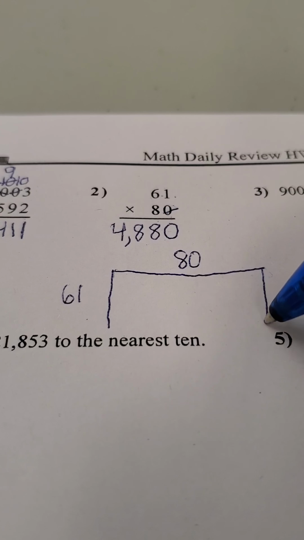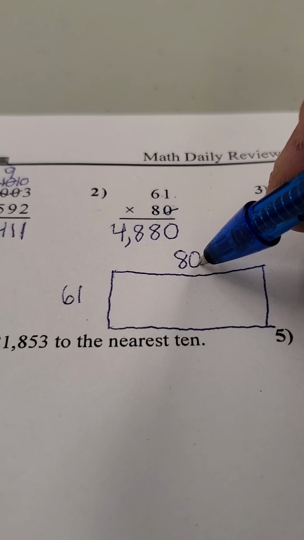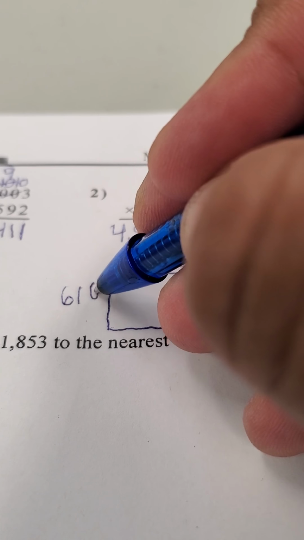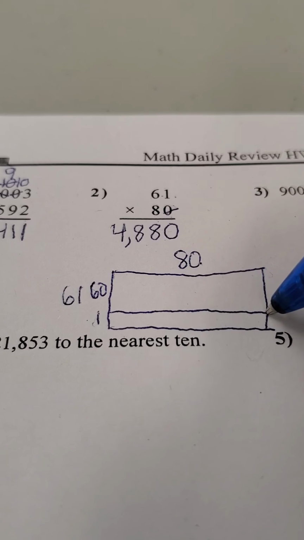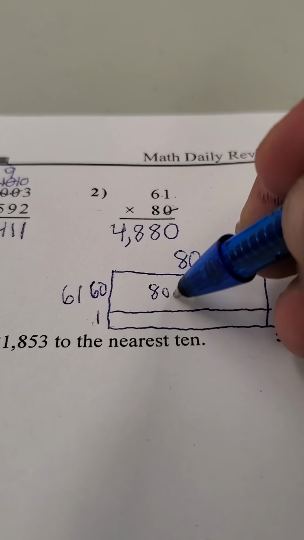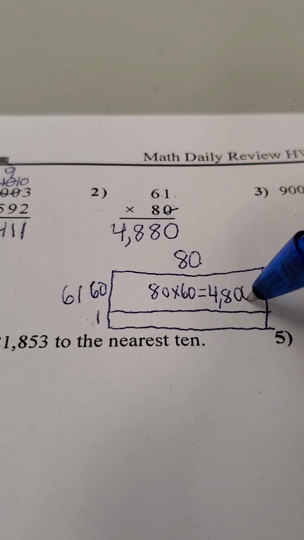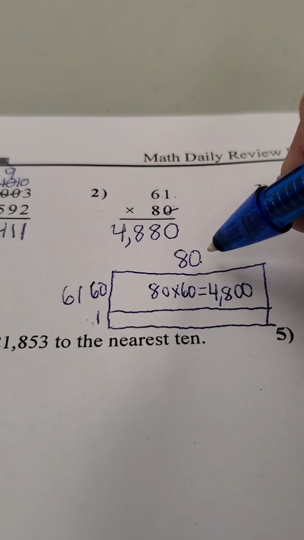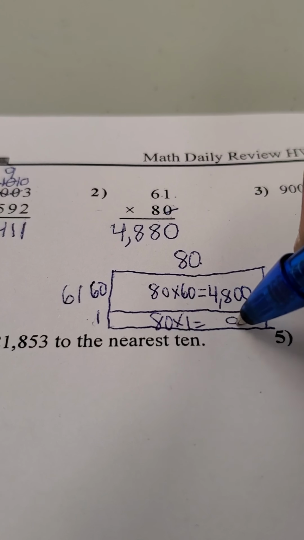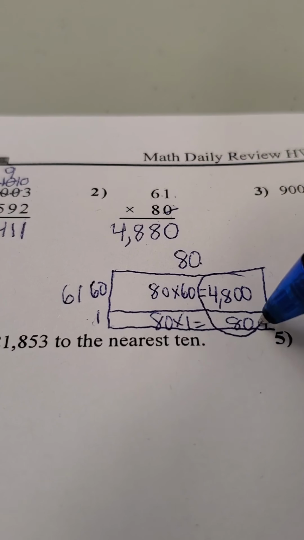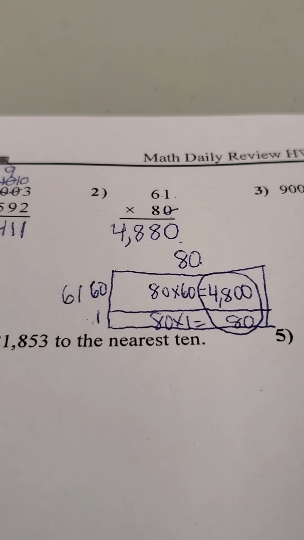The other way to do it is to draw an array. Make sure you label both sides. And 80 you can leave. You don't have to split that. But the 61 you can split into 60 and 1. And then you multiply 80 times 60. Well, that's 4,800. And then 1 times 80, or 80 times 1, is just 80. So if I add these two, I'll get the same answer, 4,880. So either way, both strategies work well.